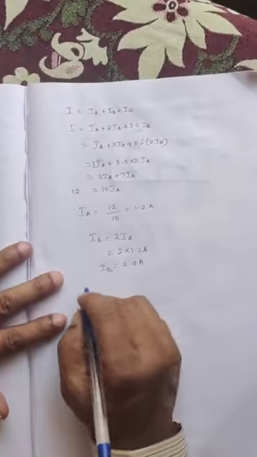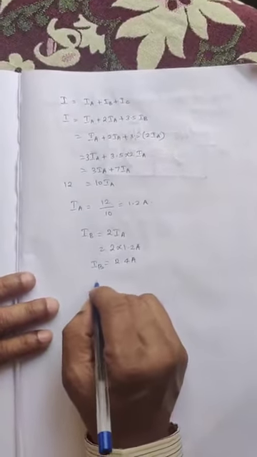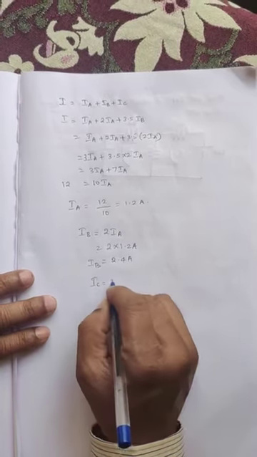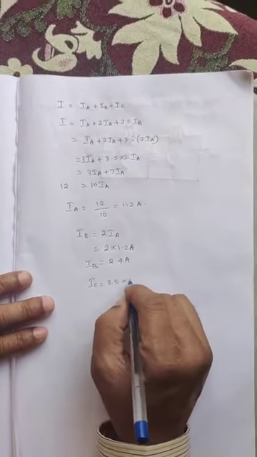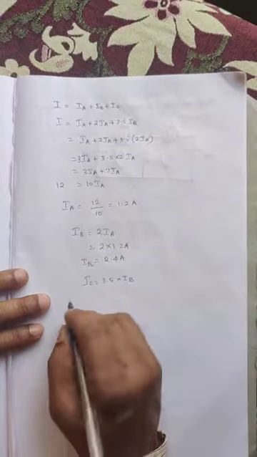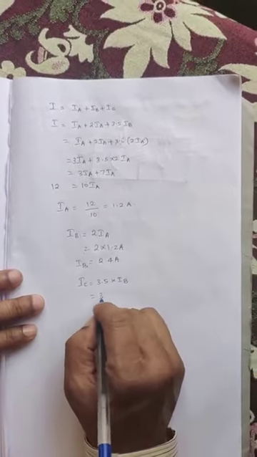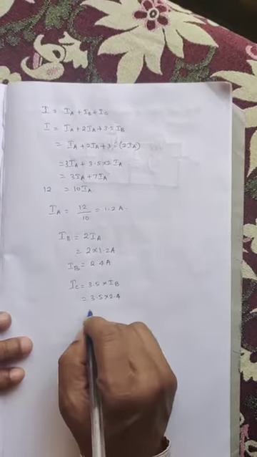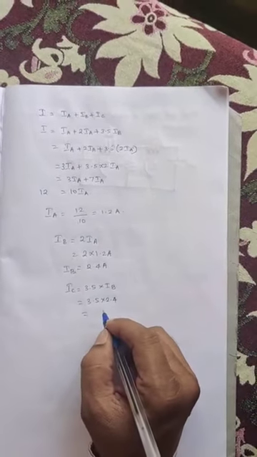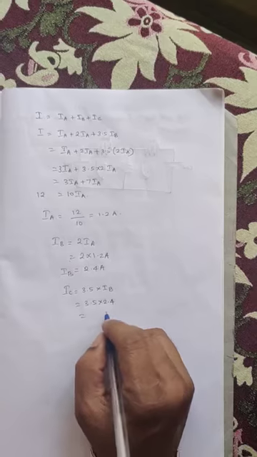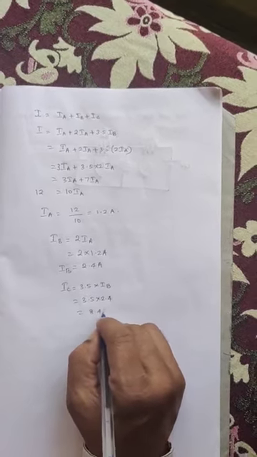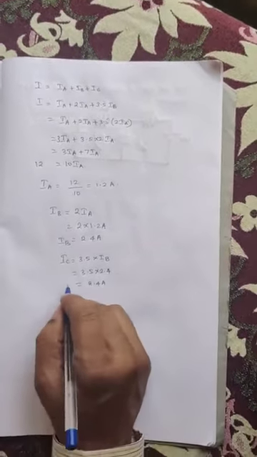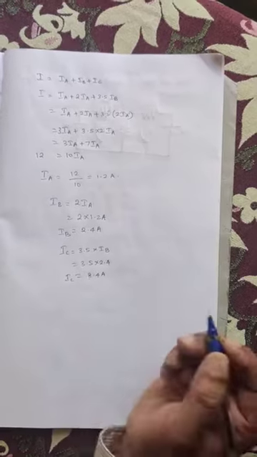Similarly, the current flow in RC will be equal to IC. That will be 3.5 times IB. So now 3.5 into 2.4 will give us the value of the current. So it will be equal to 8.4 amperes. So now the value of IC is equal to 8.4 amperes.